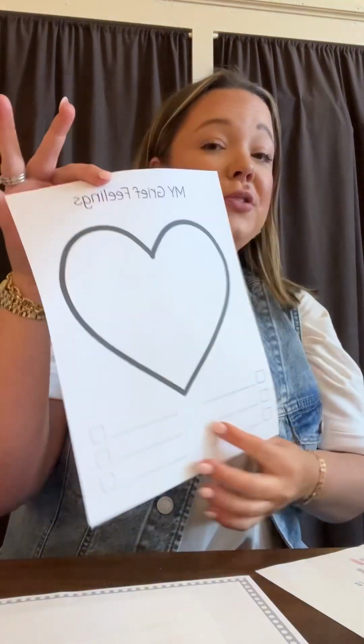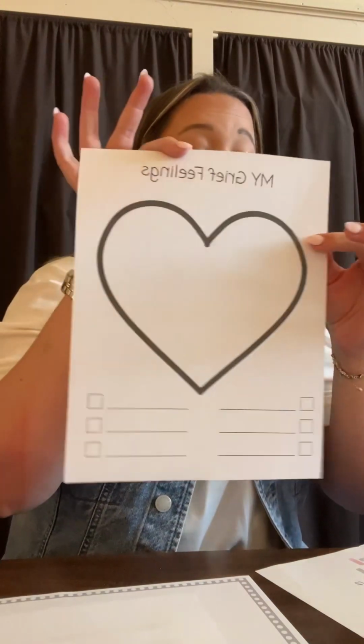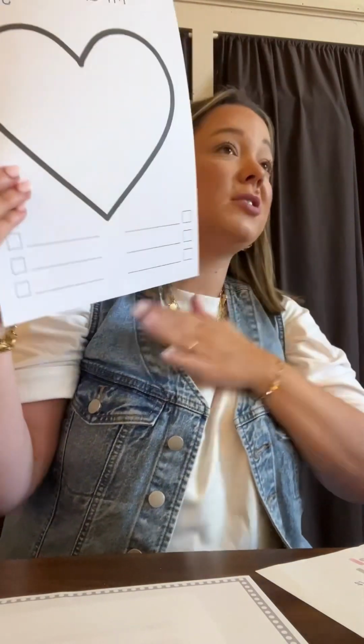Okay. So today, to wrap up, we are going to do this little project right here called My Grief Feelings. This right here is our heart. We talked about how our loved ones, when they pass, live inside of our hearts, the memories of them.